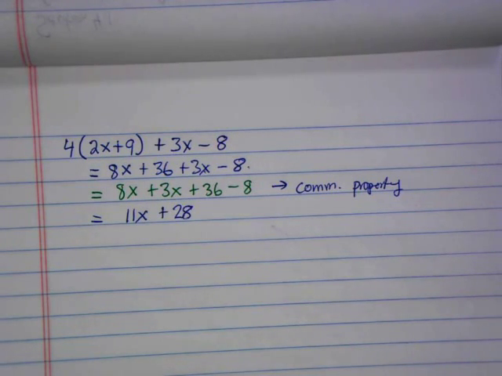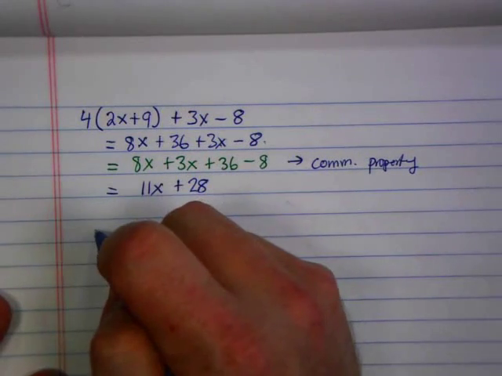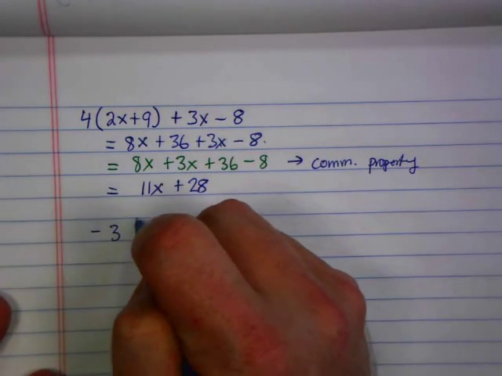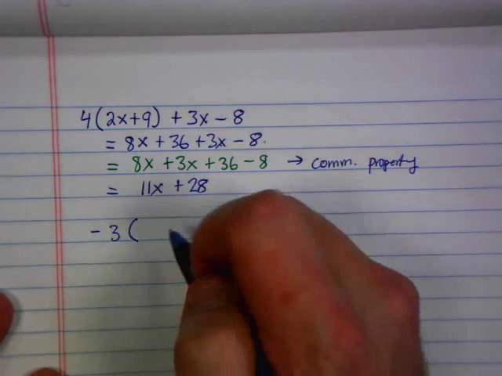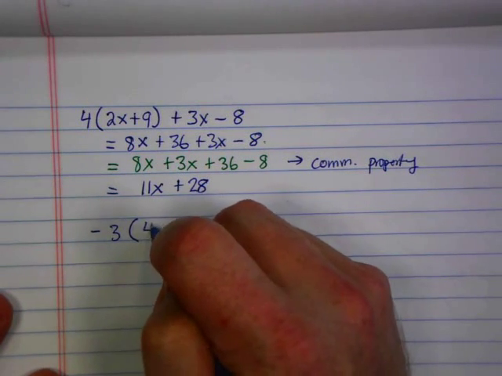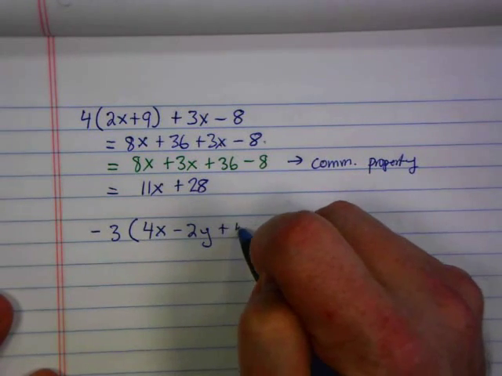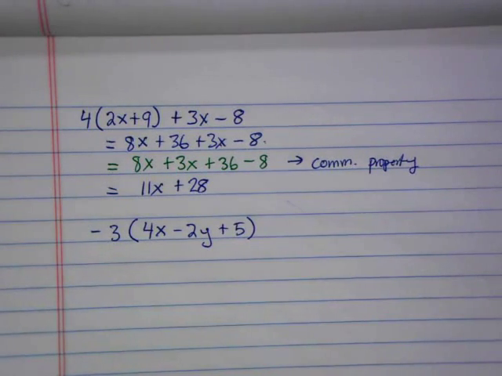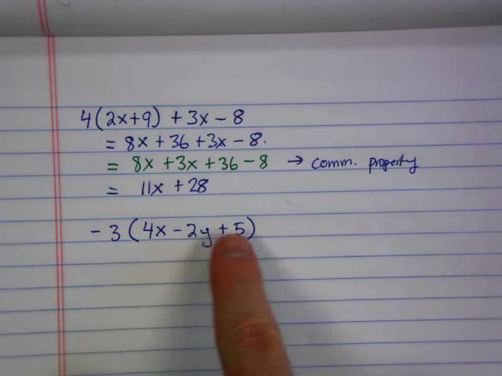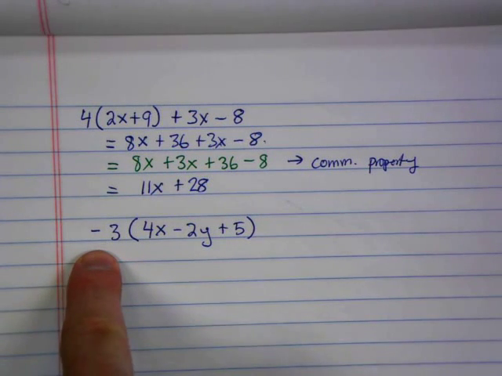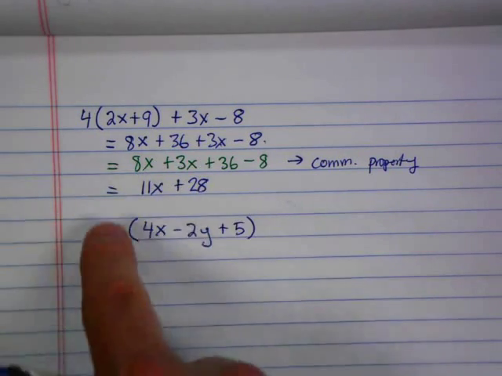What if I asked you to take -3 and multiply it by 4x minus 2y plus 5? What if I have 3 things inside my parentheses and I've got something out here? You still do the same. It's still the distributive property. The distributive property goes to all 3 things.